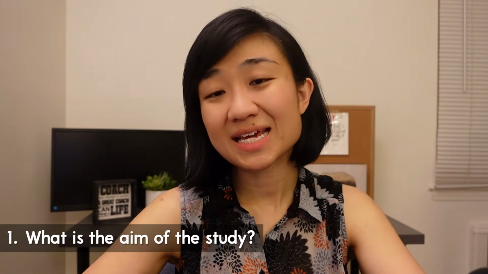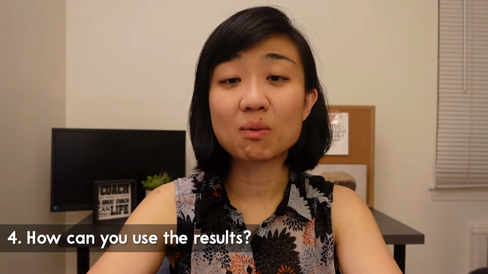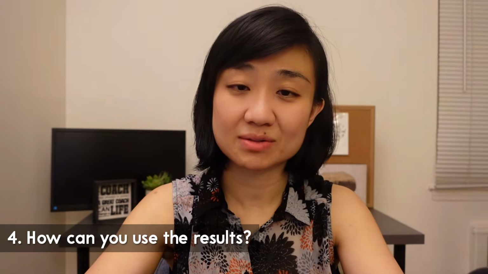Read and critically analyze the paper. We also call this step critical appraisal. So what does it mean to critically appraise a paper? So you want to know 4 things. What is the aim of the study? Can you trust the method? Can you trust the results? And then what are the results? Finally, how can you use the results?